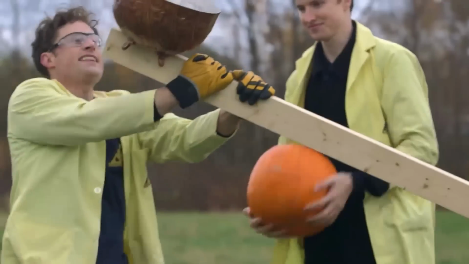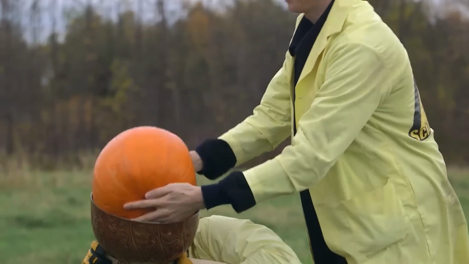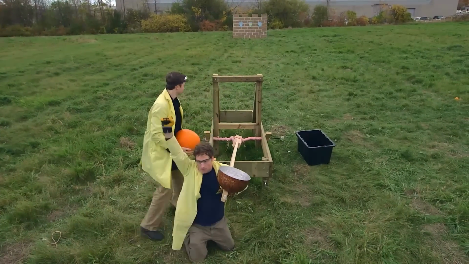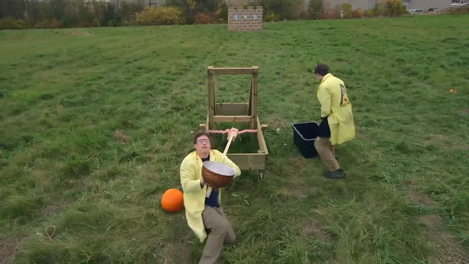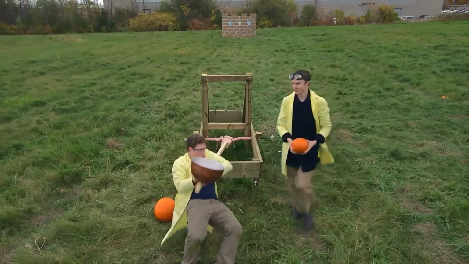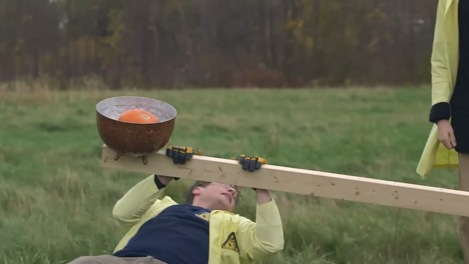Okay. Do you think that pumpkin's a good size? Oh, it's pretty big. You think? Oh, a little too big. It's too big for our basket. Yeah. Smaller pumpkin! Smaller pumpkin! I'll hold this. No rush, Zach. Can't hold the arm. Okay, ready? 1, 2, 3!